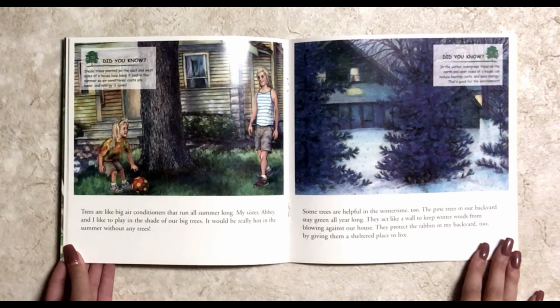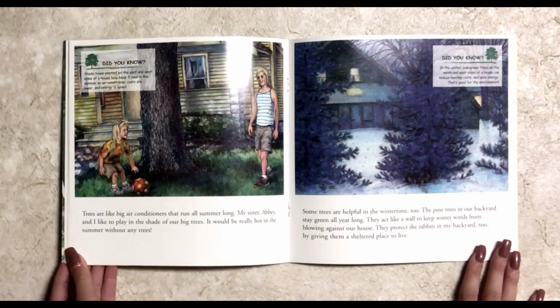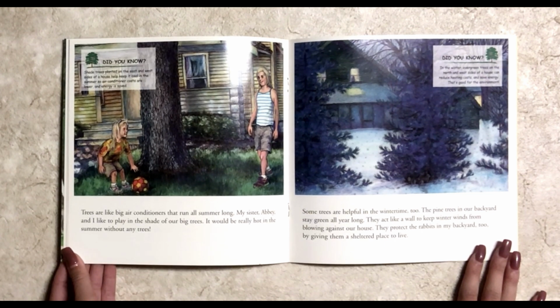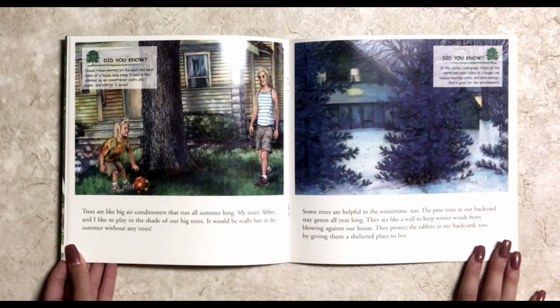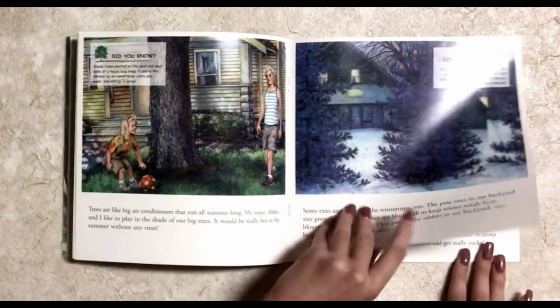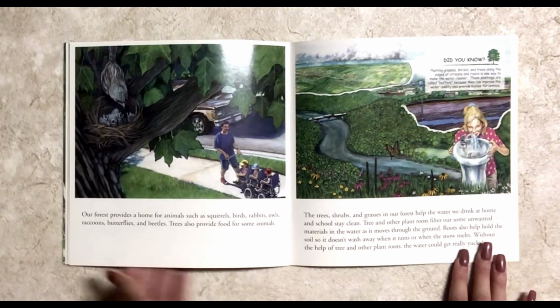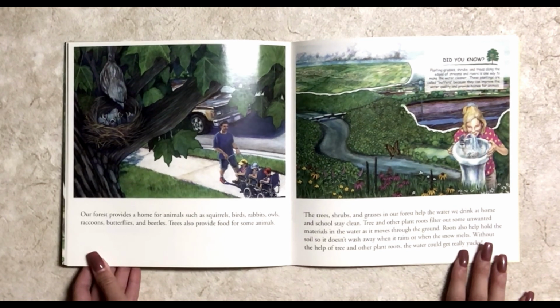Some trees are helpful in the wintertime too. The pine trees in our backyard stay green all year long. They act like a wall to keep winter winds from blowing against our house. They protect the rabbits in my backyard too, by giving them a sheltered place to live. Our forest provides a home for animals such as squirrels, birds, rabbits, owls, raccoons, butterflies, and beetles. Trees also provide food for some animals.